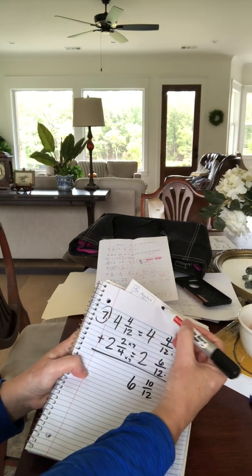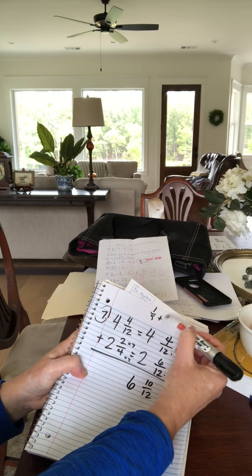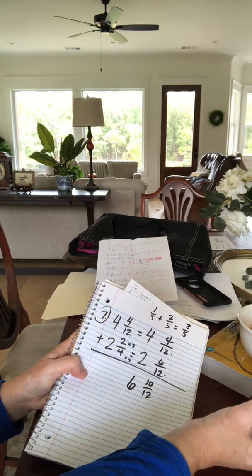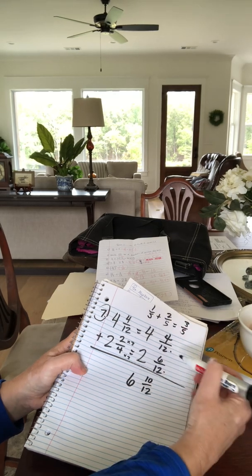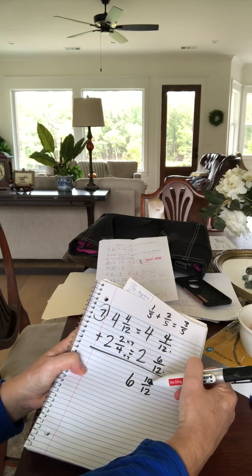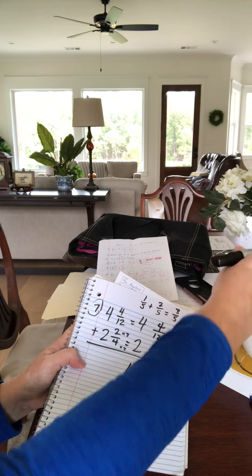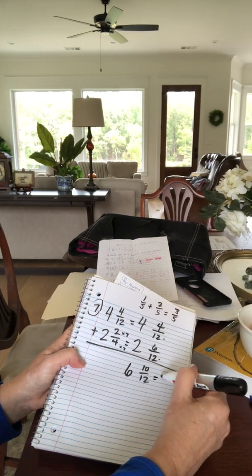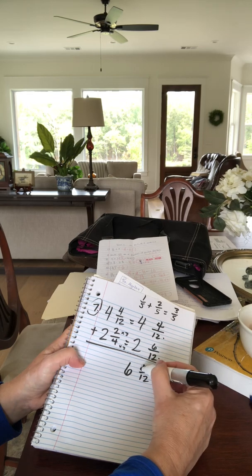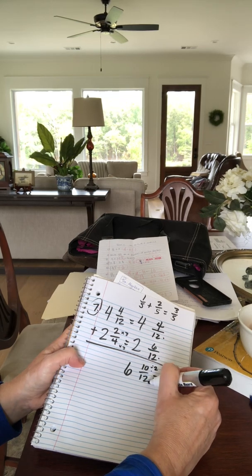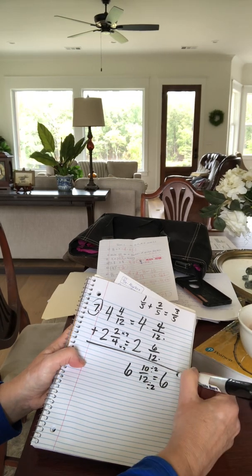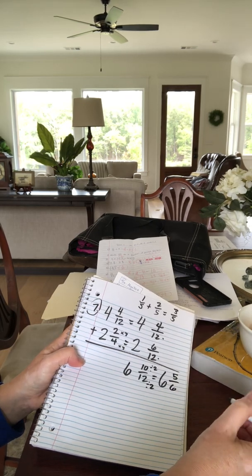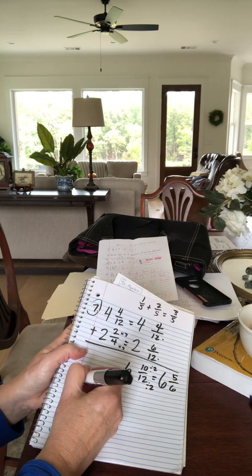Remember when you add fractions, 1/5 plus 2/5 is 3/5. You don't do anything to the denominators. So 4/12 plus 6/12 is 10/12. And what's wrong with that is this needs reducing. 6 and 10/12, divide both of these by 2. To reduce fractions, you're just dividing by a common factor, and you get 6 and 5/6. That's your final answer on number 7.